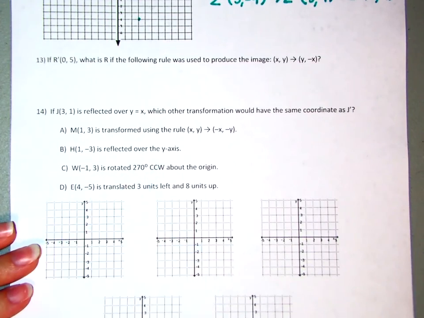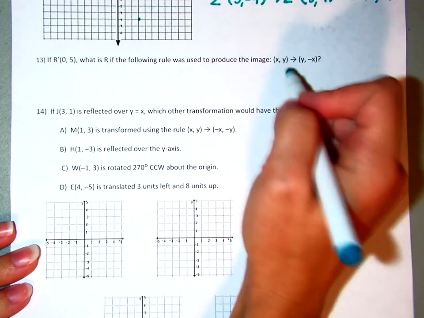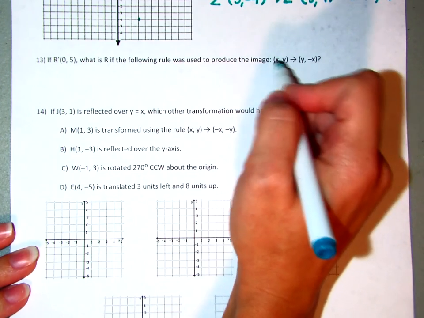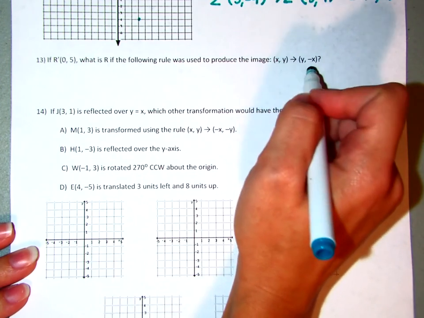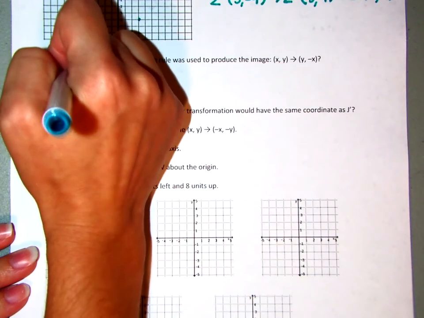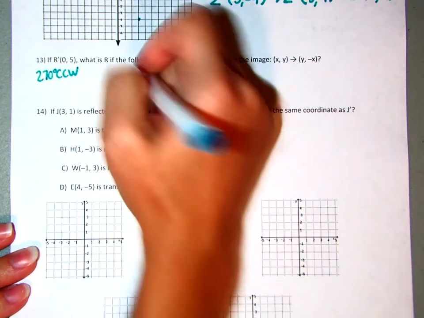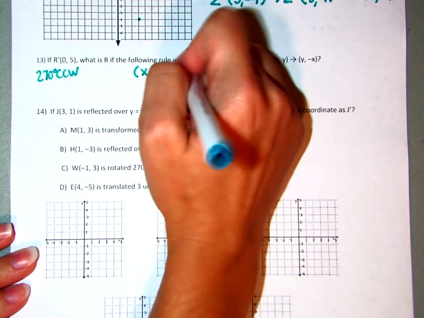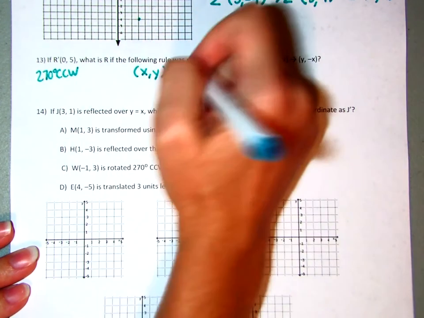On number 13, it says, if R prime is at (0, 5), what is the pre-image R if the following rule was used to produce this image? What I see was that initially we took this x and y, we found the opposite of x, and we switched them. That's a 270-degree counterclockwise rotation. So basically, let's take that rule, (x, y) arrow, and it gave us 270 degrees, find the opposite of x and switch them.